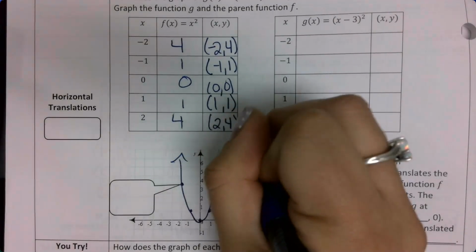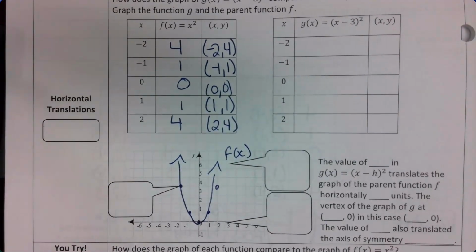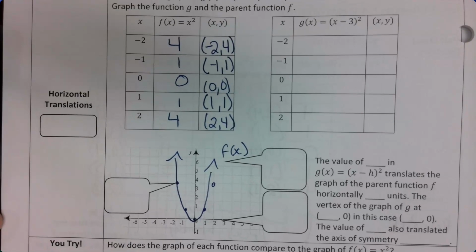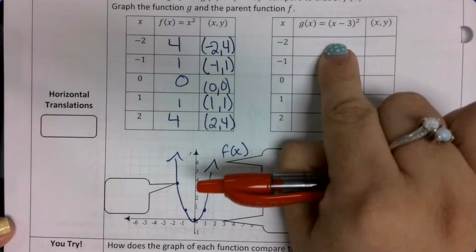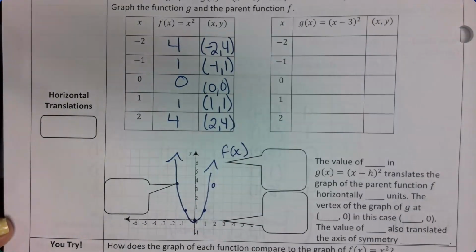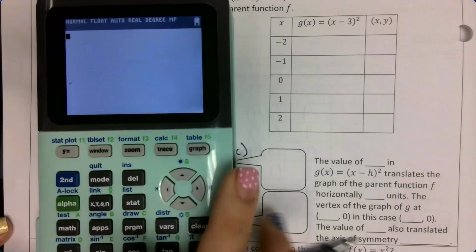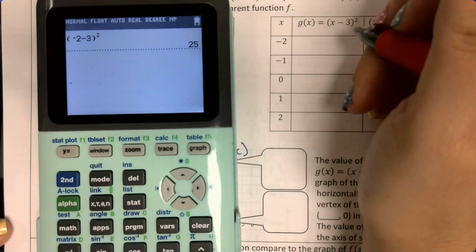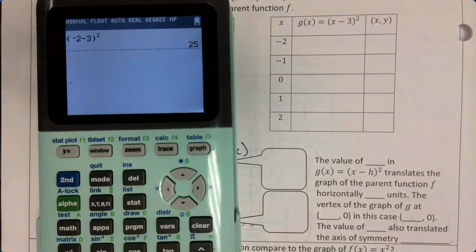Okay, and then I want to go ahead and label my graph. Okay, so then I want to go ahead and plug in my points for my g of x function. So I want to plug in the -2. This one I'll show you how to do it on the calculator. So I want to do parentheses -2 minus 3, and then square that. This one's going to give me 25.